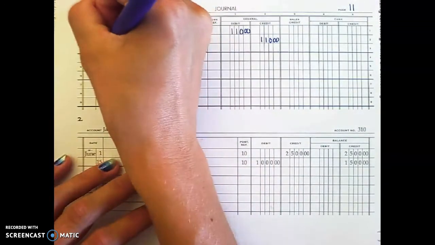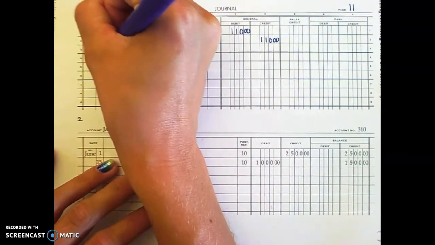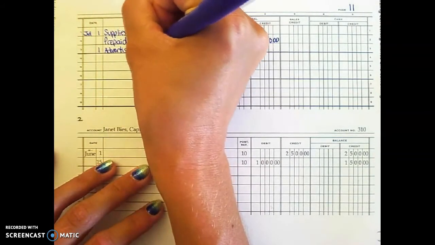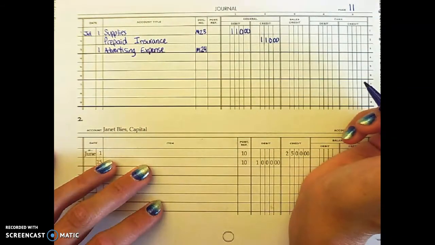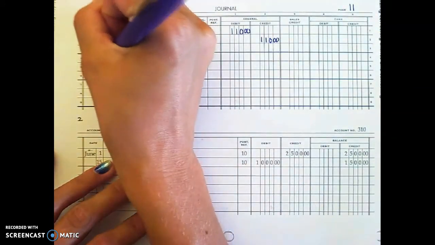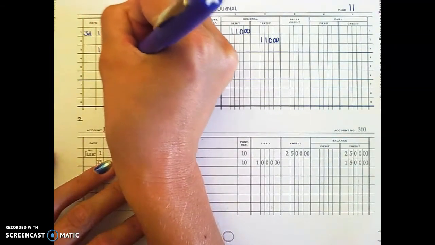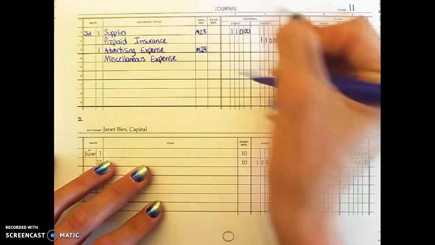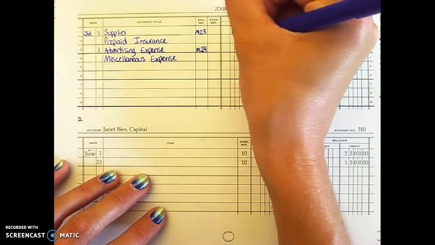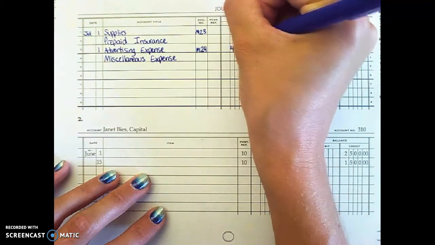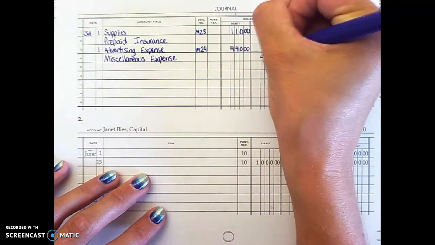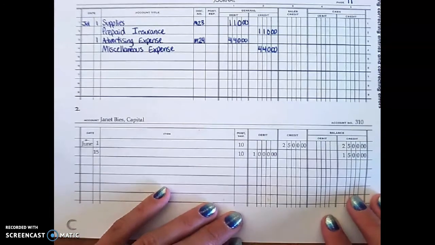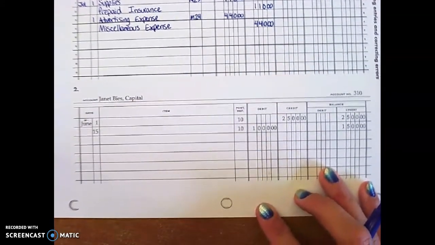So miscellaneous expense will need to receive the credit, and advertising expense will need to receive our debit. And the amount for that was $440. And then we can move on down to correcting our capital account.